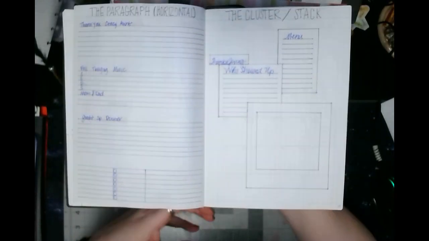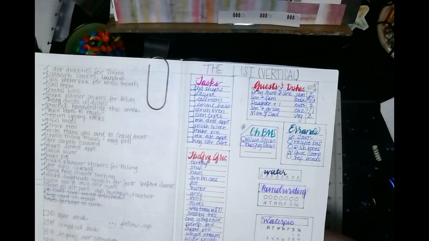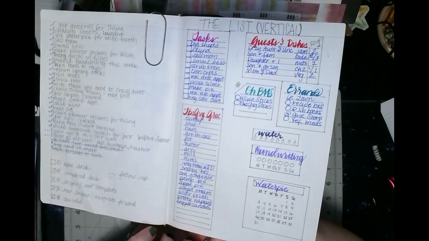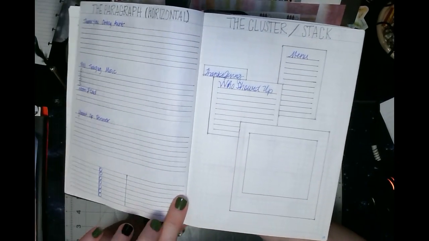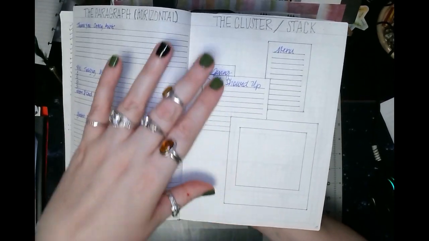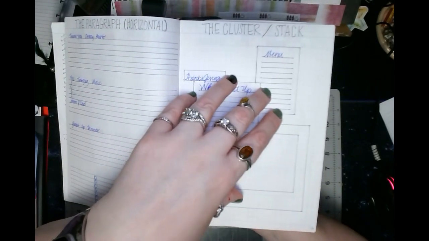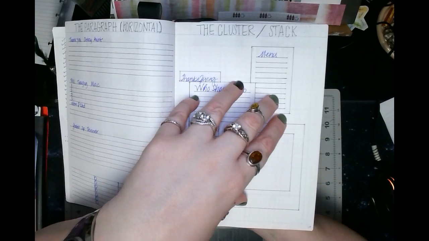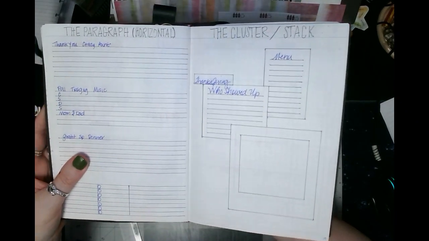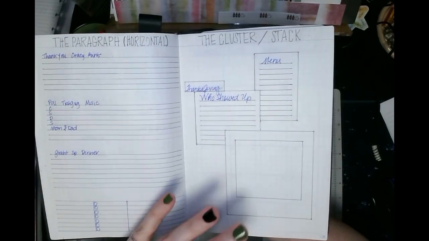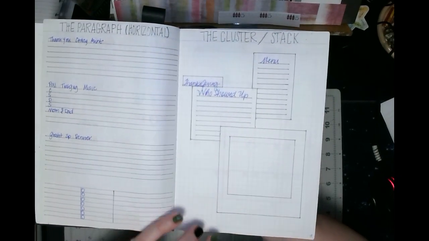So as you can see, these very common formats can be used to associate information with each other in a very fun and more graphically interesting way.